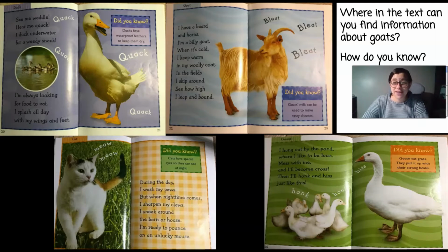Were you able to find the pages of the goat on the screen? I'm sure you noticed that this is the page all about goats, and you were able to know where to find that text because this is the picture of the goats, and the word goat, just like we talked about before, the heading says goat. So that helps us know where to find the information about goat as it says goat, and there's a picture of goats.